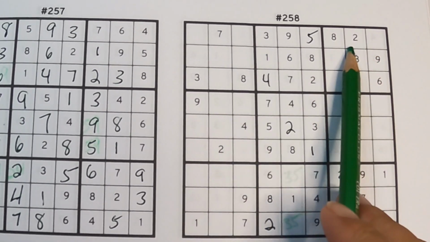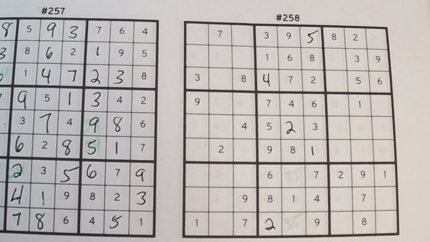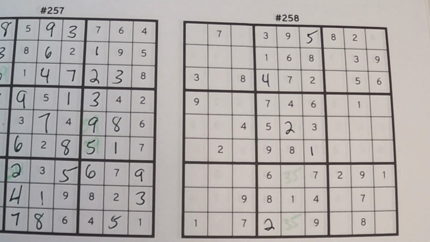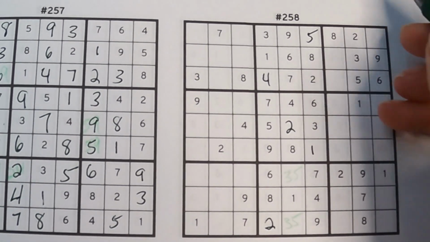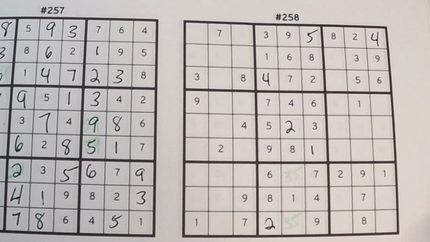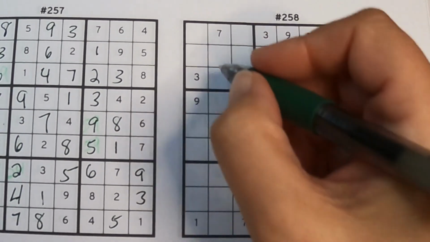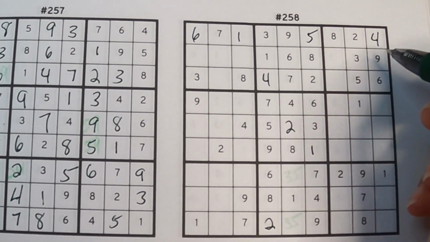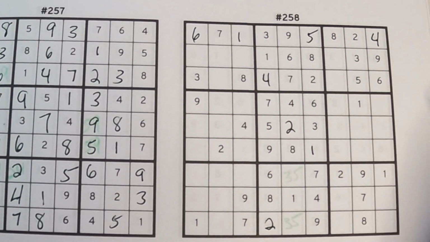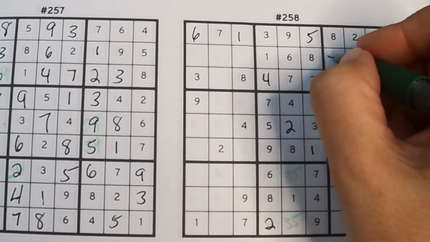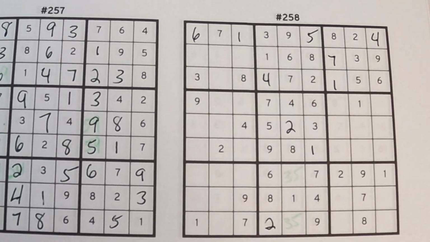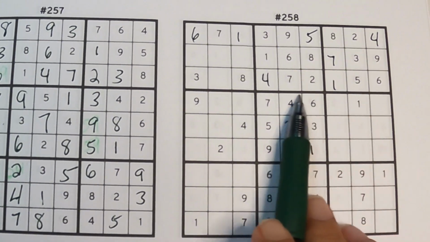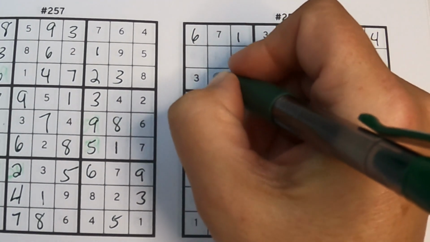For this top row, we're missing 1, 4, and 6. We've got 1 and 6 here, so this is our 4. 1 here, so 6, 1. For this box now, we're missing 1 and 7. We've got a 1 here, so 7, 1. For this row now, we're missing a 9.